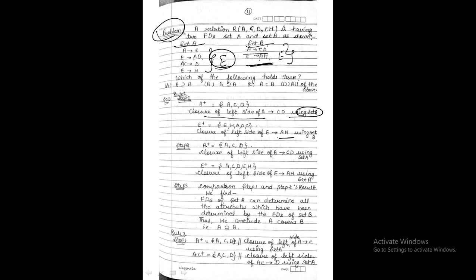When you calculate A's closure according to set B, you can also see A implies CD, according to set A. E's closure, E implies AH, also uses set A. Comparison, step 1, step 2.